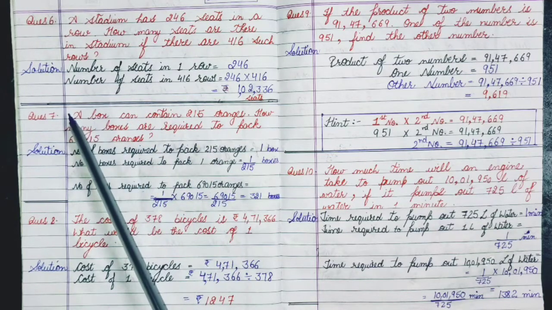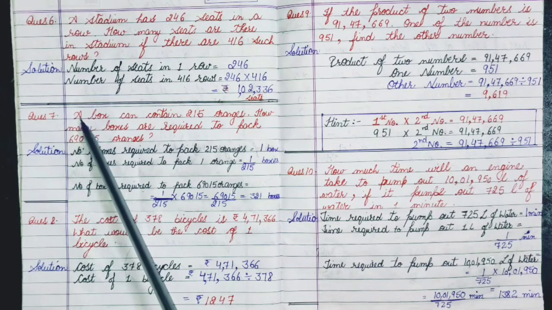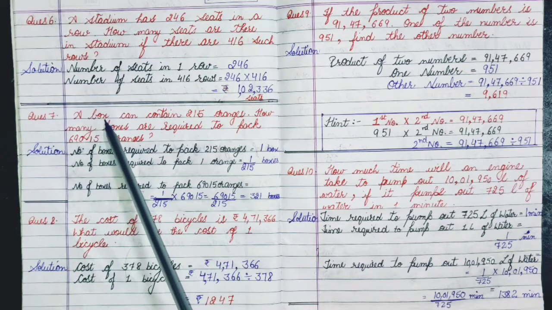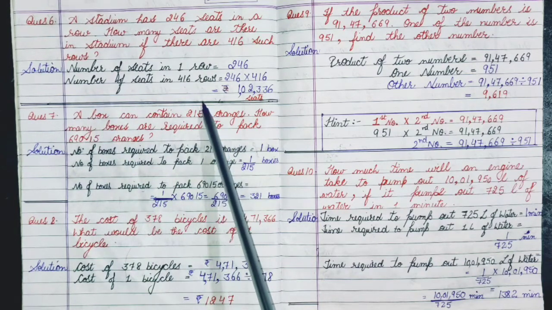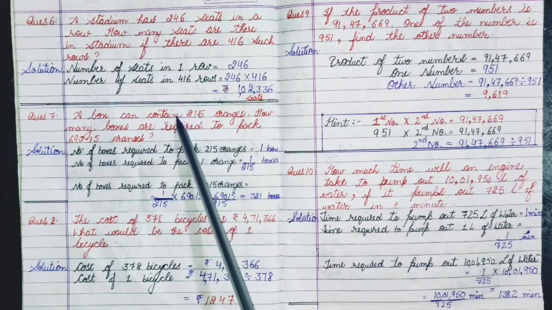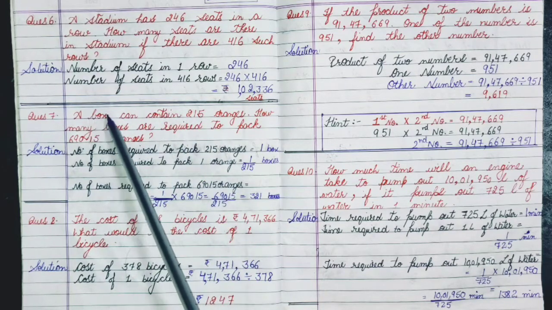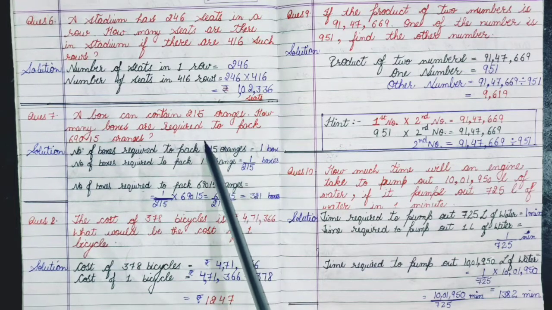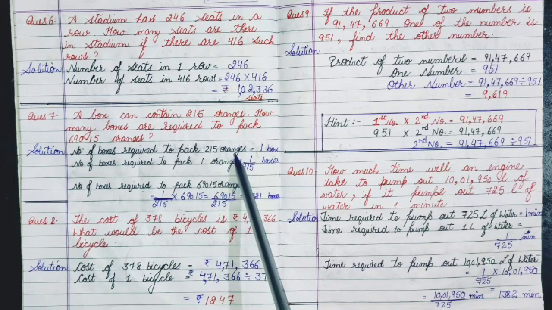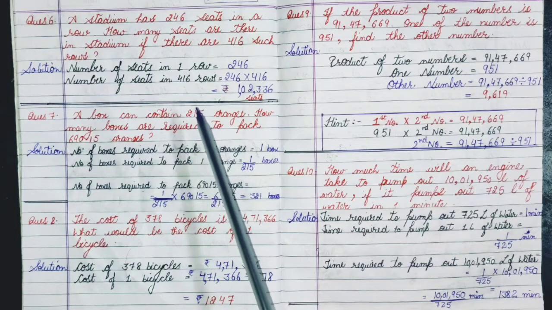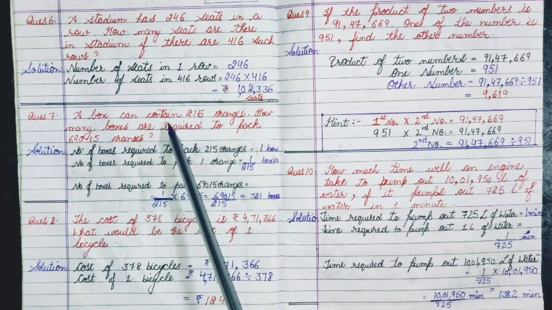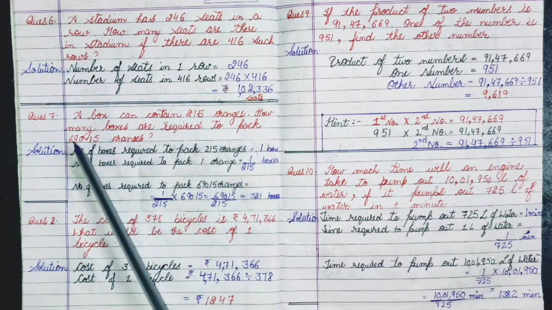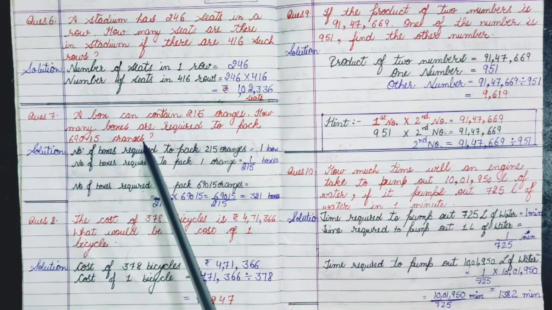A box means one box. It means the number of boxes required to pack 215 oranges is one box. Only one box is required to pack 215 oranges, right? It is asking how many boxes are required to pack 69,015 oranges.